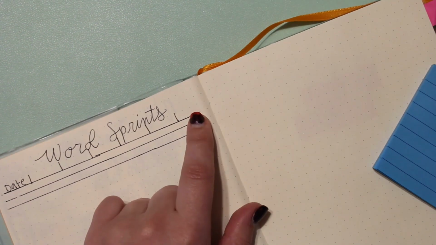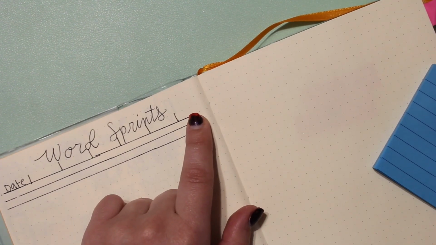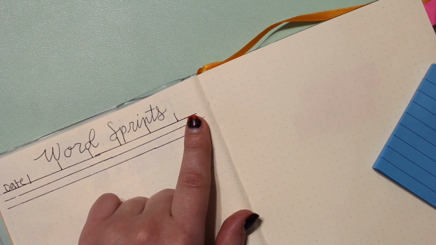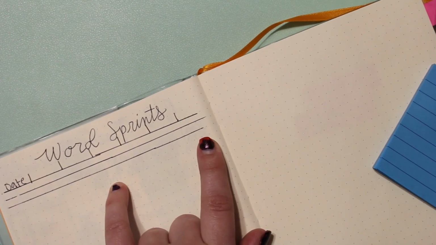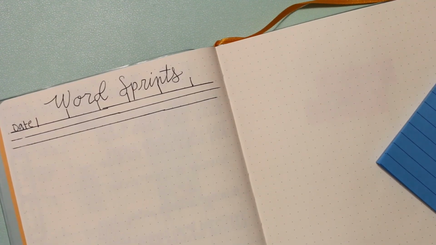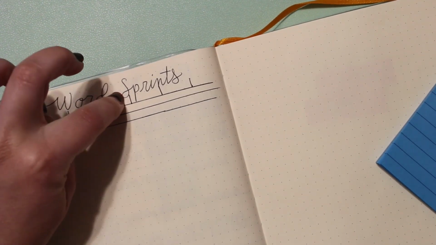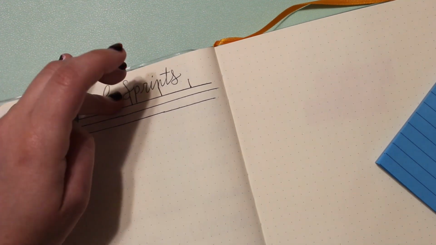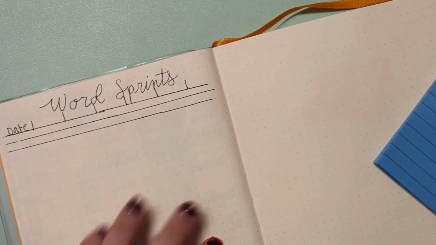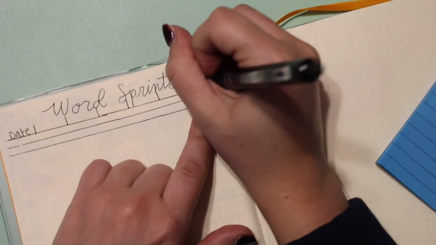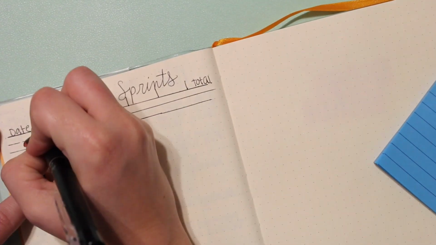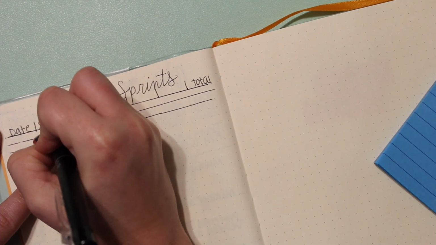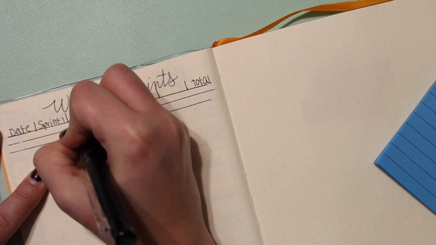And then that will be the total. I think that'll work out. 1, 2, 3, 4, 5, and then total. So we have sprint 1.